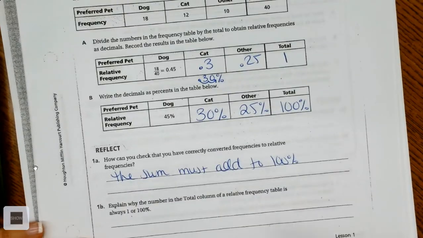Explain why the number in the total column of the relative frequency table is always 1 or 100%, because the whole amount, right? One whole. The whole thing is 100%.